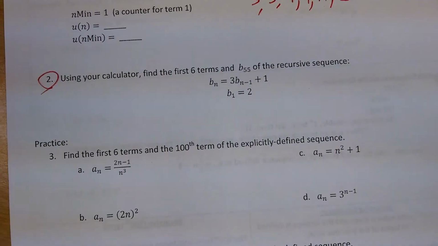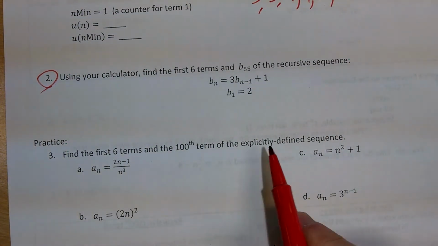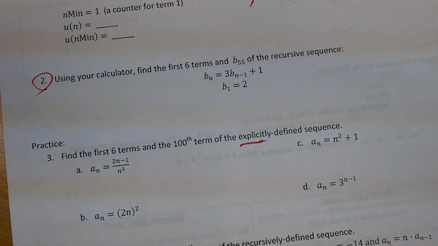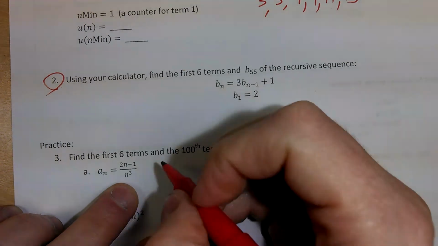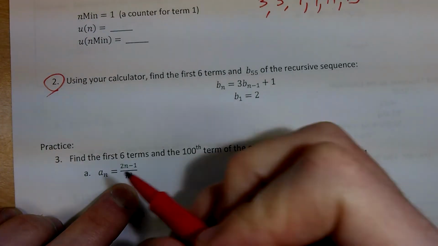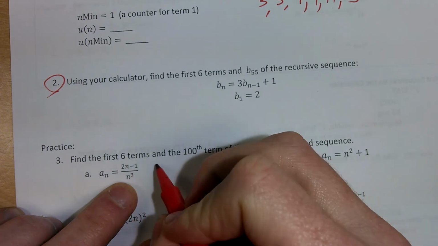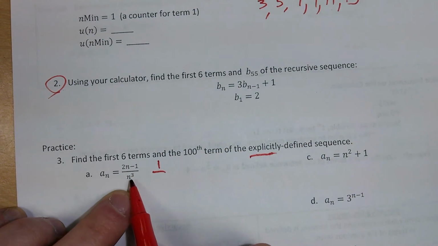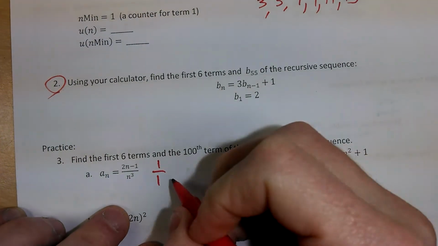Okay, so let's practice a couple of these. Number 3 says find the first 6 terms in the 100th term of the explicitly defined sequence. All right, so we're given an explicit form here. We want to find the first 6 terms. So my first term, I want to plug in a 1. So 2 times 1 is 2. 2 take away 1 is 1. And then plug in a 1. 1 cubed is 1. So that's just going to be 1.